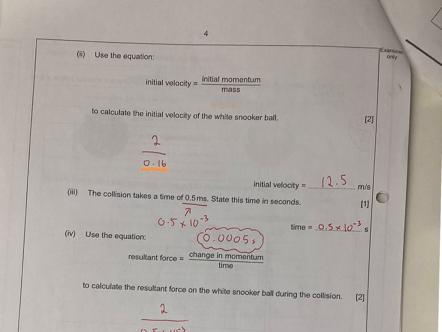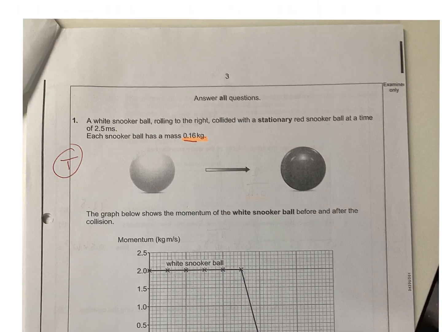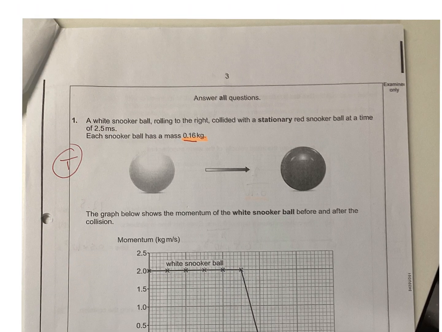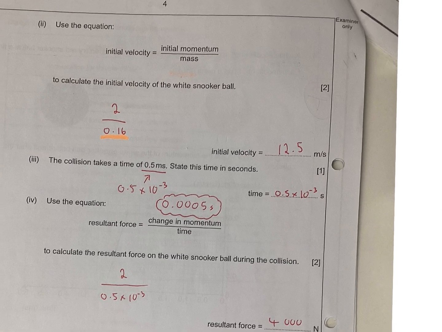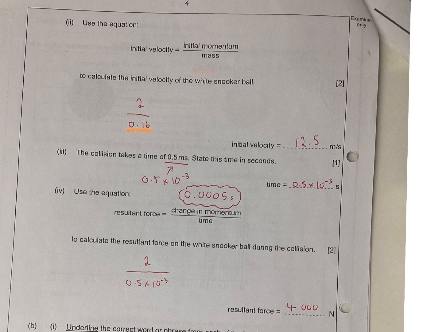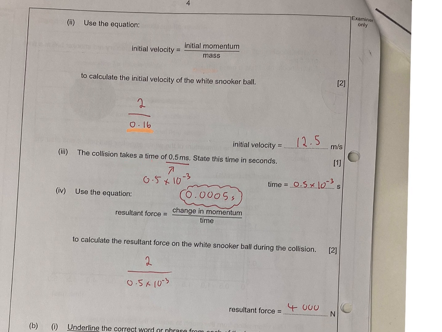Again, we're given the equation. So the initial momentum, which we just identified as 2, over the mass, which I highlighted on the previous page, 0.16 kilograms, which is there, to give me 12.5, another 2 marks there. It says the conversion takes 0.5 milliseconds.